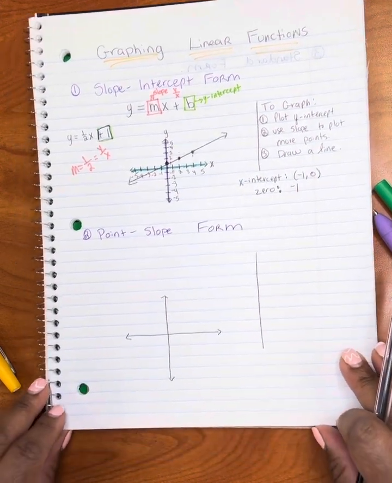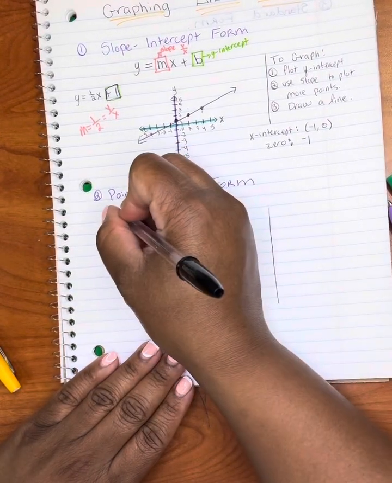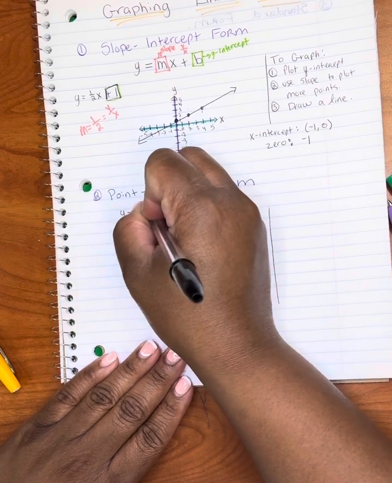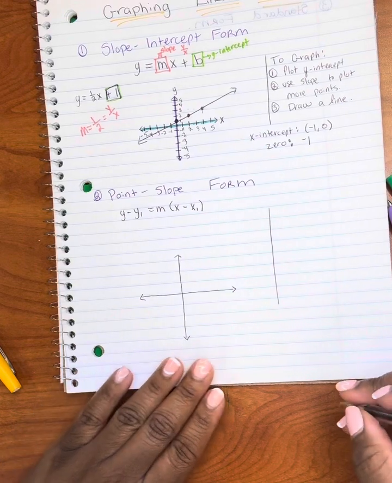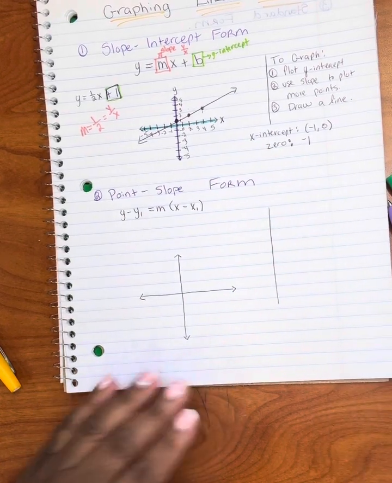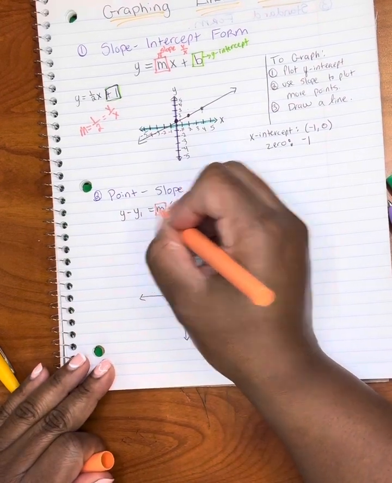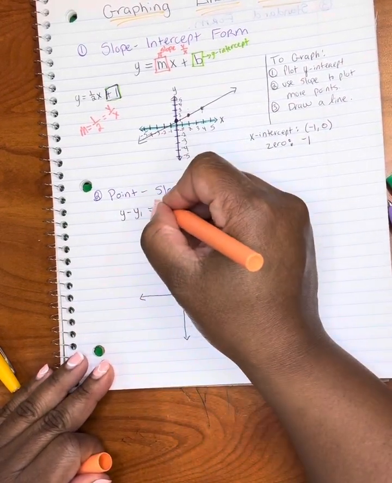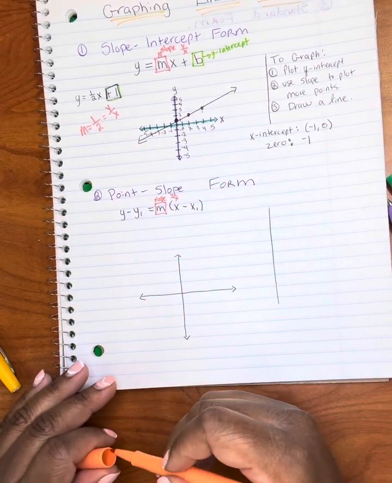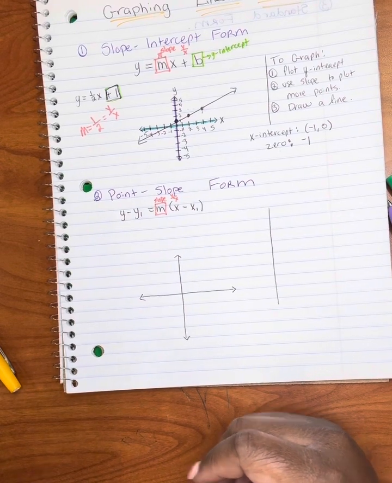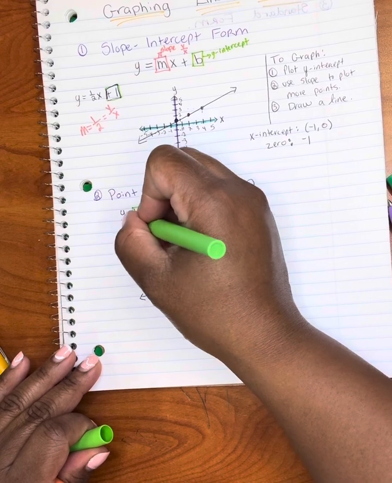Now let's talk about if we want to graph in point slope form. Let's not forget point slope is y minus y1 equals m times x minus x1. So do recognize, number 1, m is still the slope. That number in front of the parentheses is our slope. You know, y over x. And then our x1 and y1 represent our point. Okay?